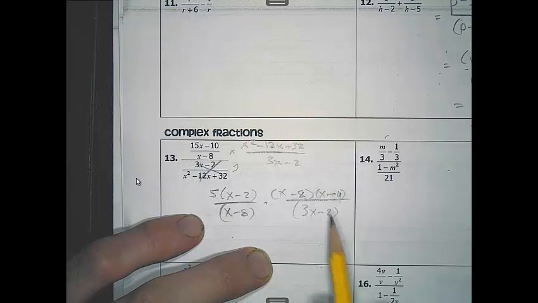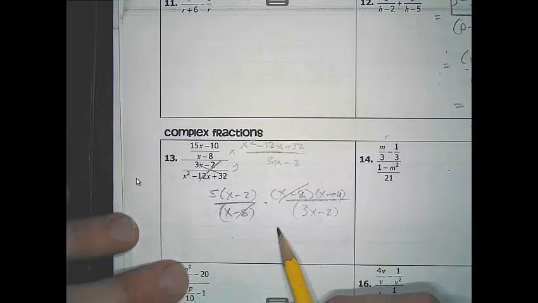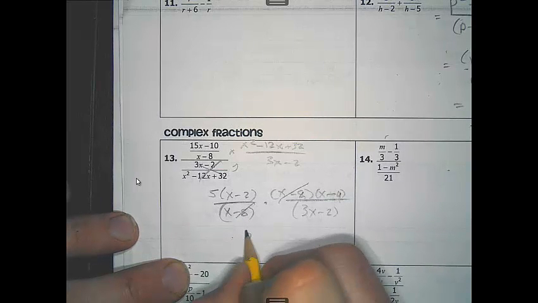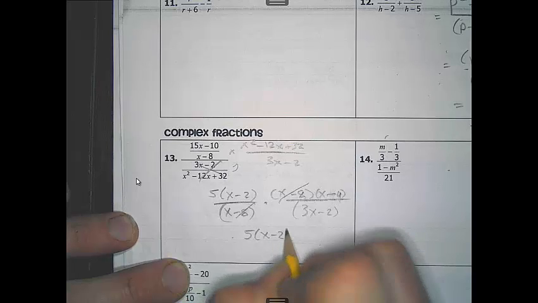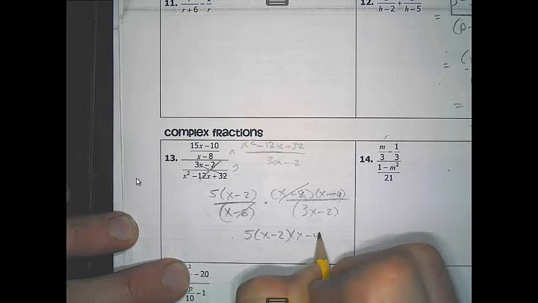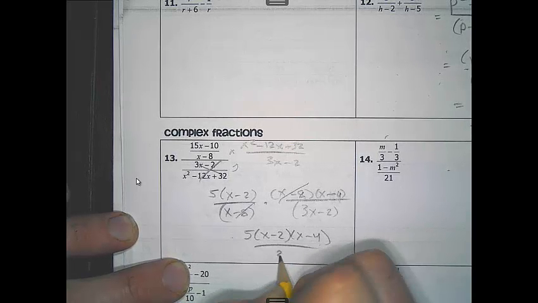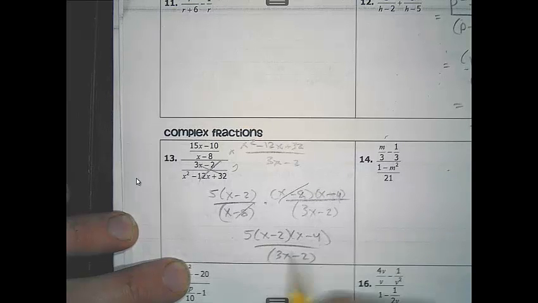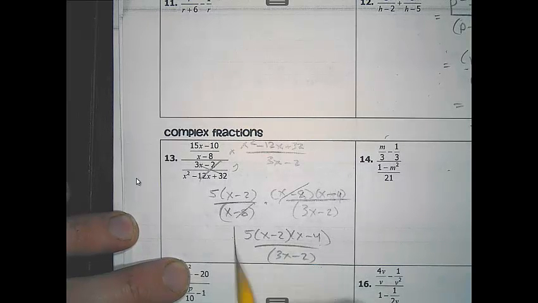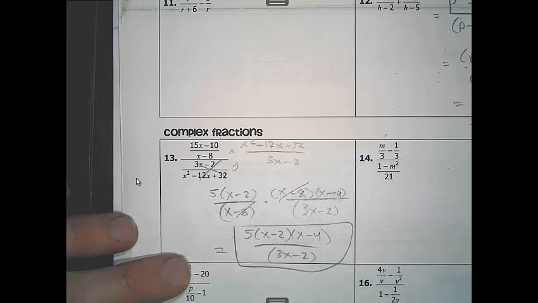All right, so let's see if there's anything that cancels. It looks like this x minus 8 cancels. And that's pretty much it. So our final answer is 5 times quantity x minus 2 times quantity x minus 4 all over 3x minus 2. And I'll just leave it in factored form, but that is your final answer.